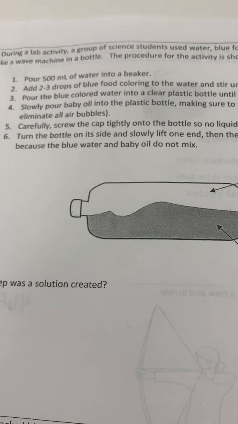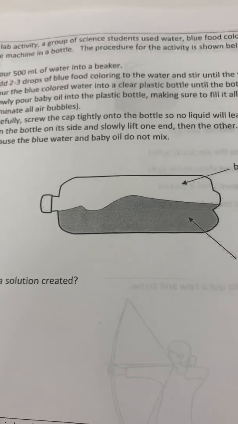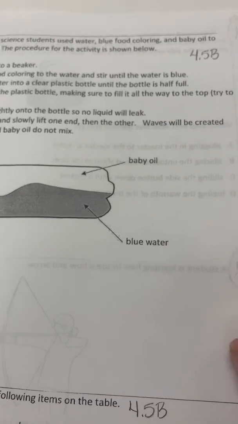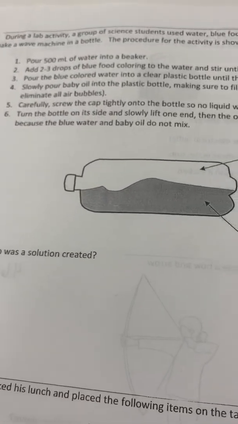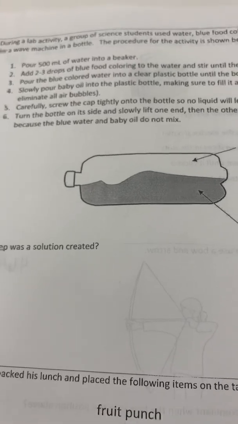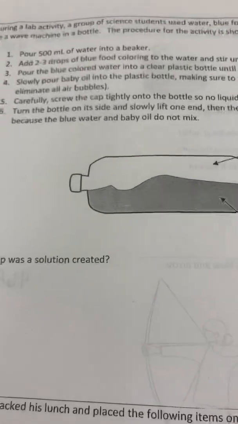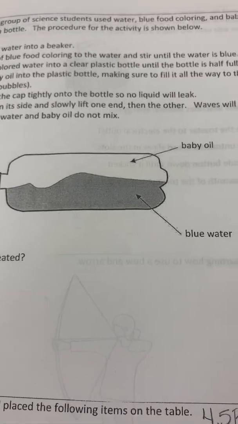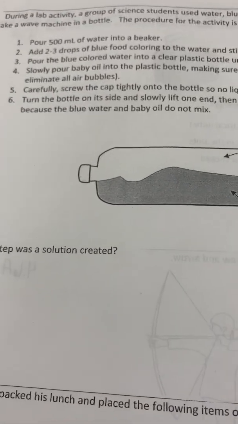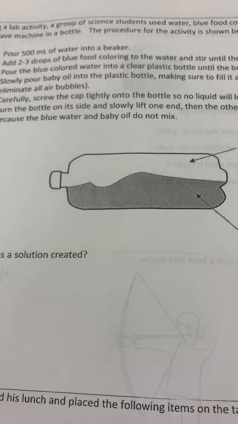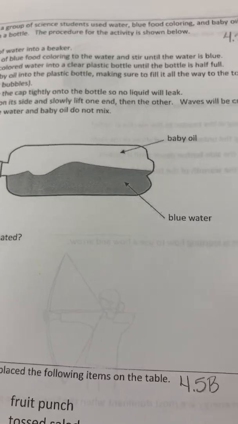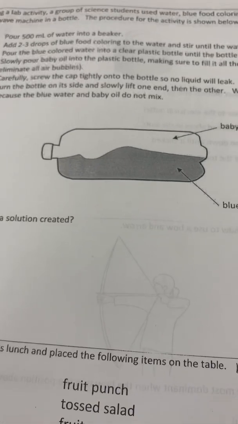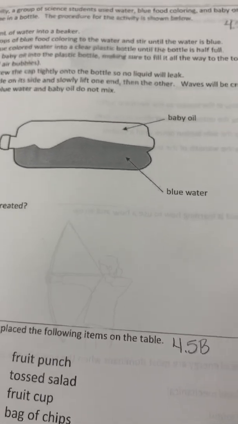Number 4, slowly pour baby oil into the plastic bottle, making sure that it will fill all the way to the top. Try to eliminate air bubbles. 5. Carefully screw the cap tightly onto the bottle so no liquid will leak. 6. Turn the bottle on its side and slowly lift one end or the other. Waves will be created because the blue water and the baby oil do not mix.